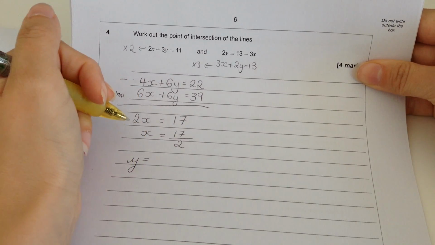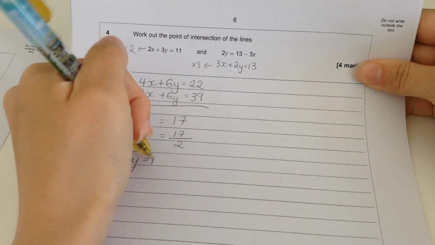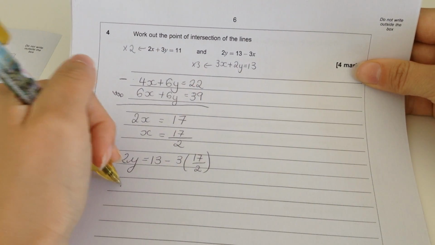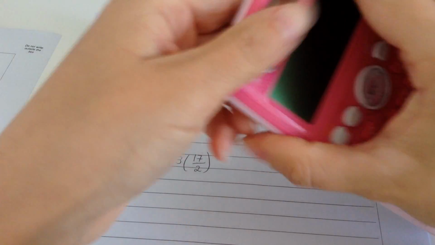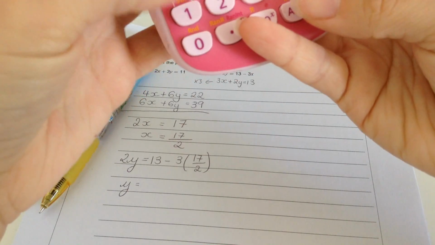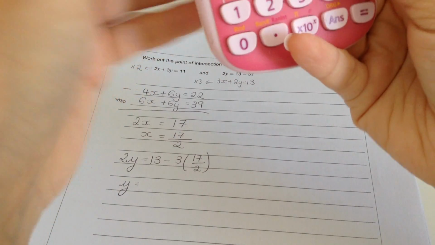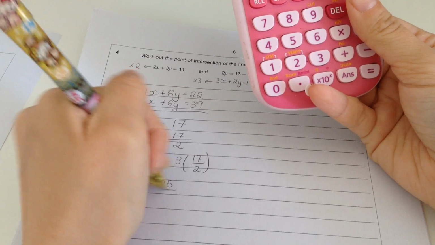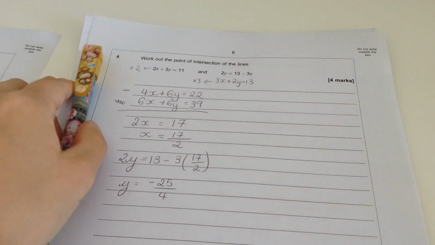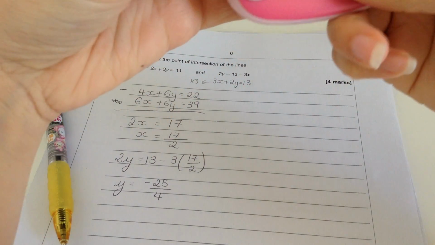And then y is going to equal, 2y equals 13 minus 3 lots of that. So 3 times 17 over 2, 13 take away that, and then divide it by 2, minus 25 over 4. They're kind of ugly answers, so I would double check those. Well, in fact, I can double check them very easily by putting them into this equation and see if it works.